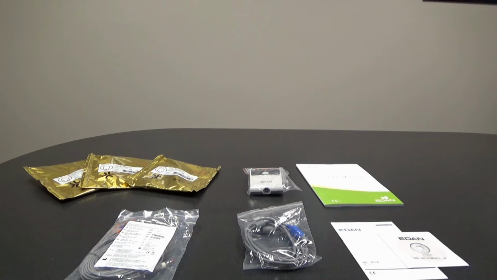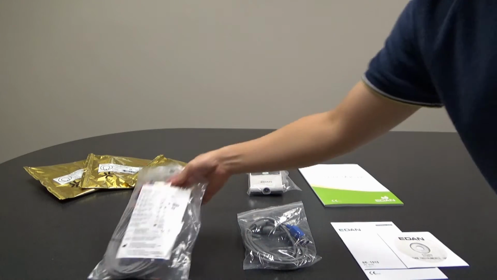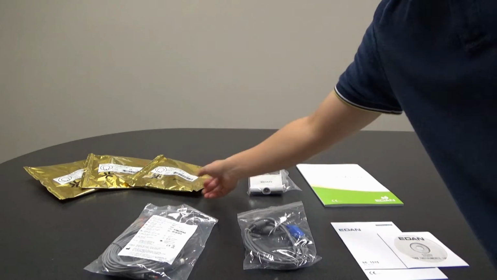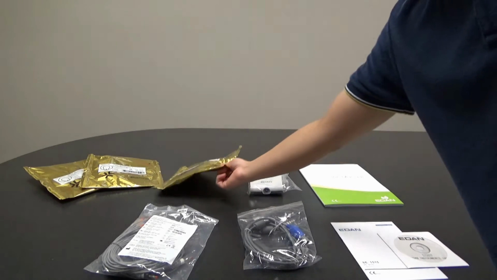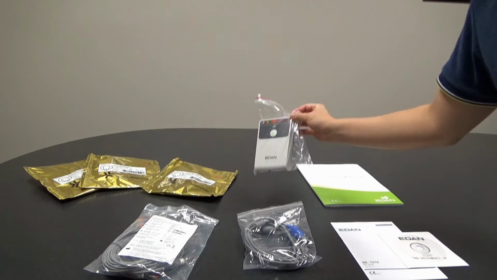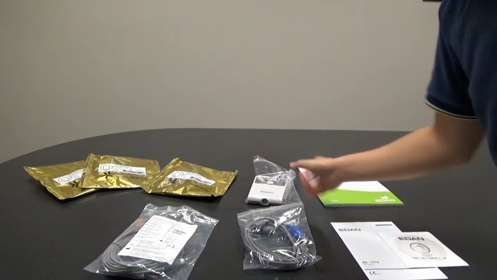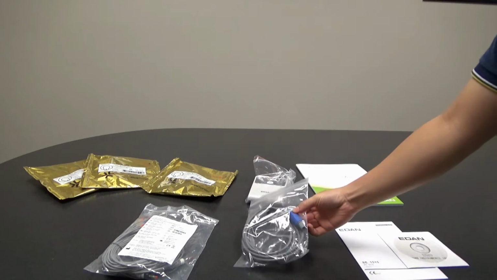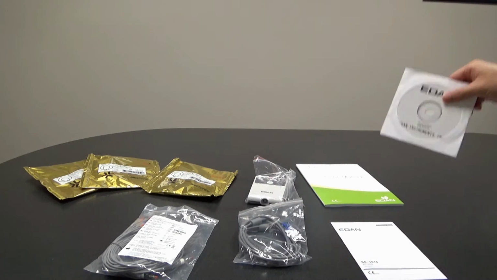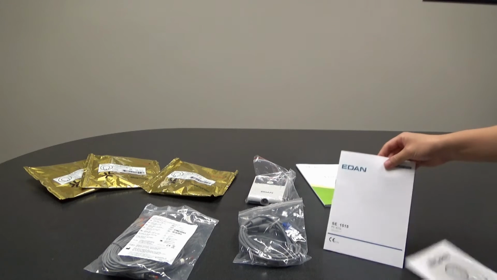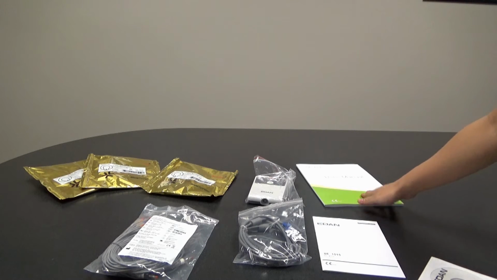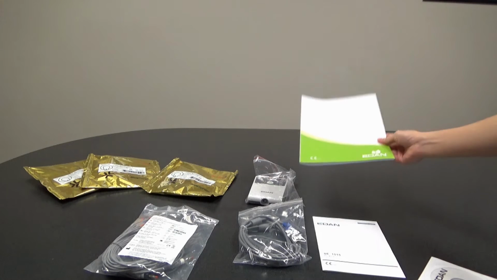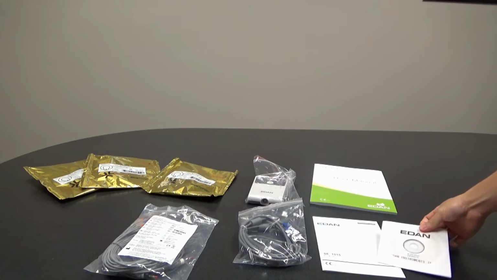The SE 1515 package will typically include an ECG cable, ECG electrodes, sampling box in wired or wireless configuration, connection cable for sampling box, installation disk, installation guide, and user manual. Also, an extra Sentinel dongle will be included in order to activate the Stress ECG function if you have ordered it.